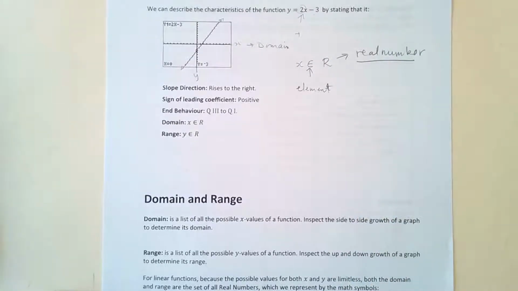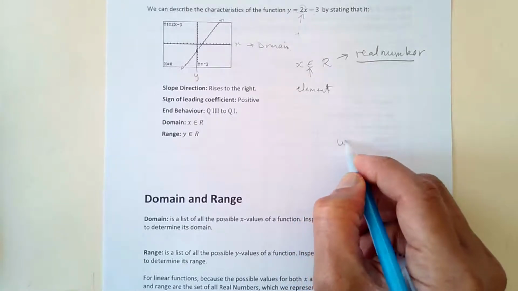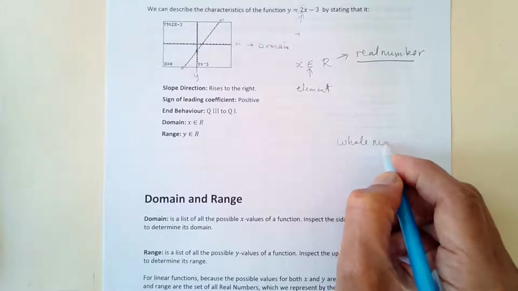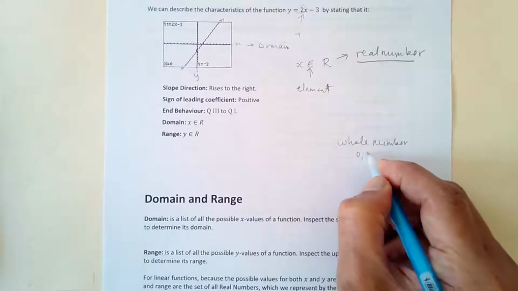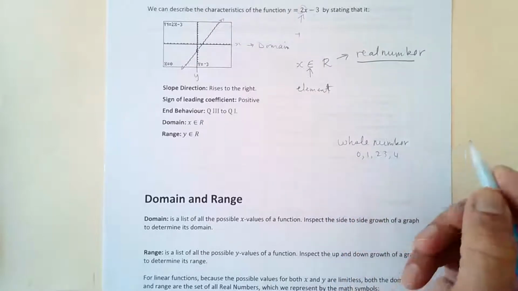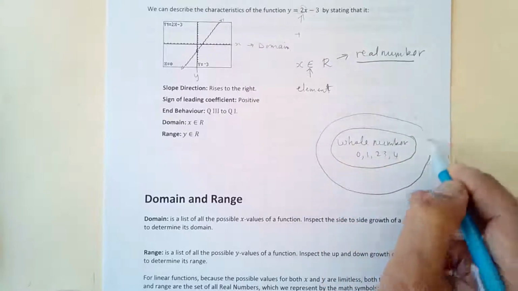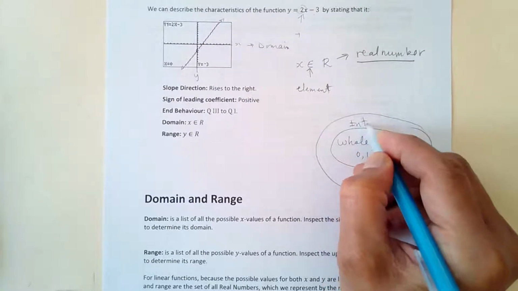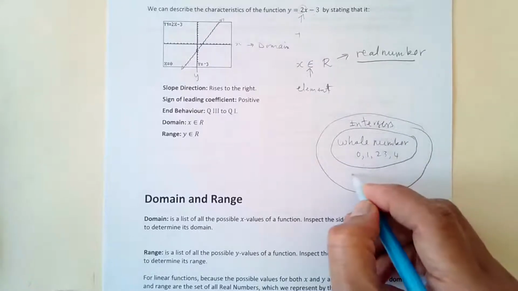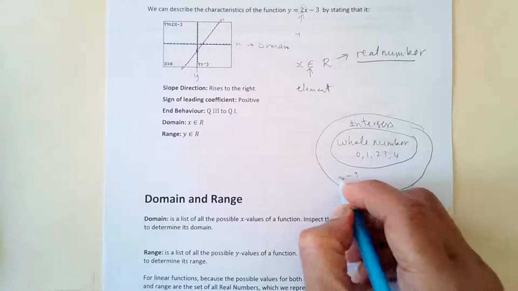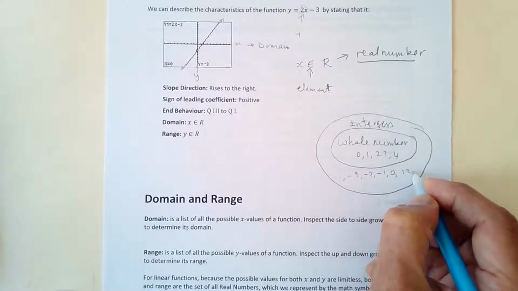Remember one of the lessons we did, if you look at the center, we have whole numbers, and it could be like 0, 1, 2, 3, 4 in the center. Then we have integers. These are positive and negative whole numbers, like -3, -2, -1, 0, 1, 2, 3.